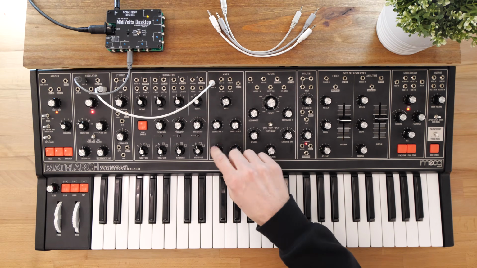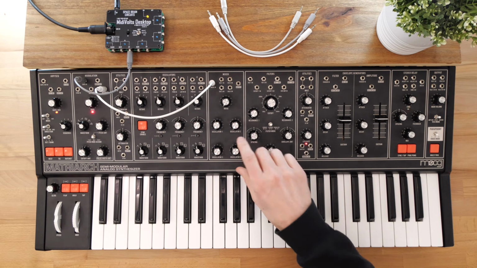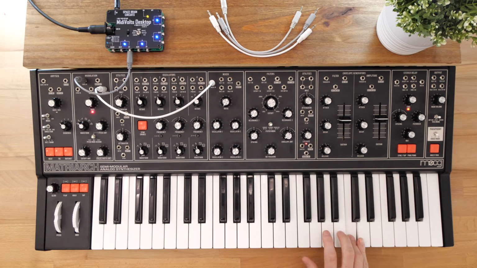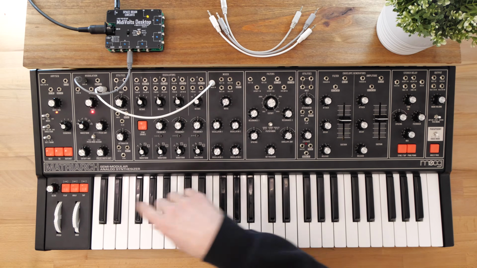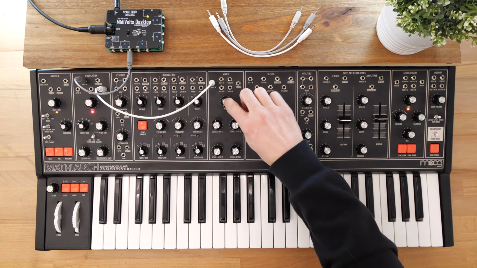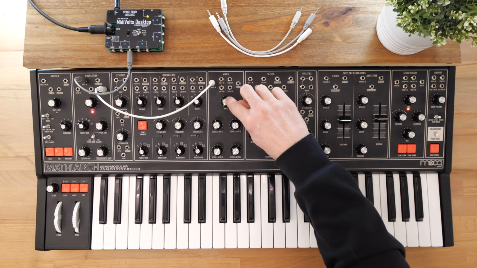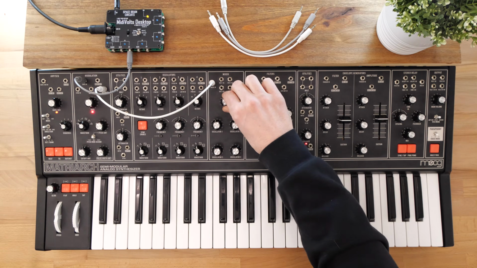Let's check 1 against 3. That one sounds pretty good. And then 1 against 4. Sounds close. And then lastly, we're going to tune the modulation section to oscillator 1. This noise in potentiometer controls the amount of signal coming in from the noise in jack. So we'll compare these 2.